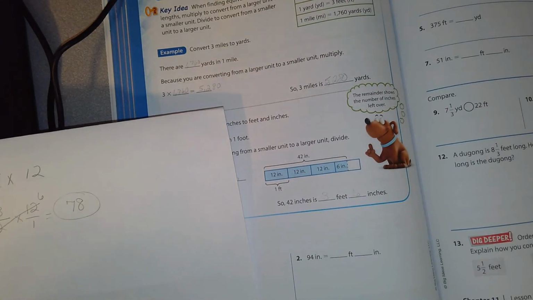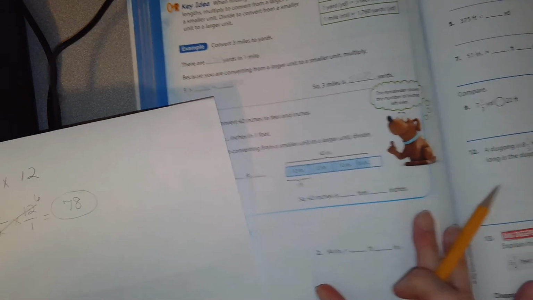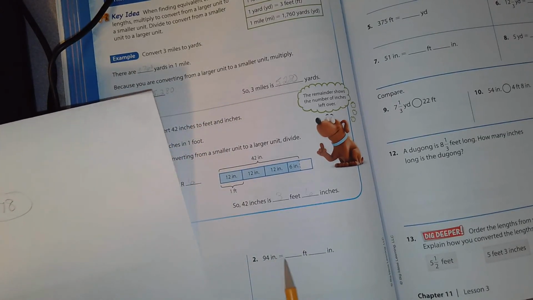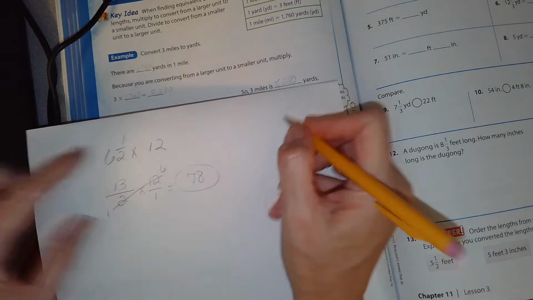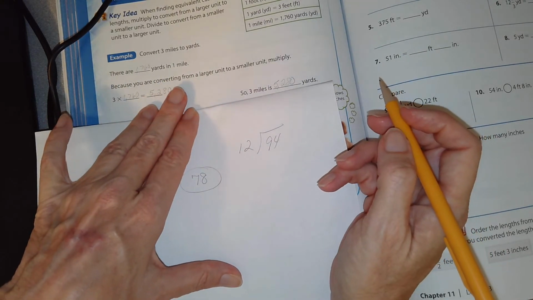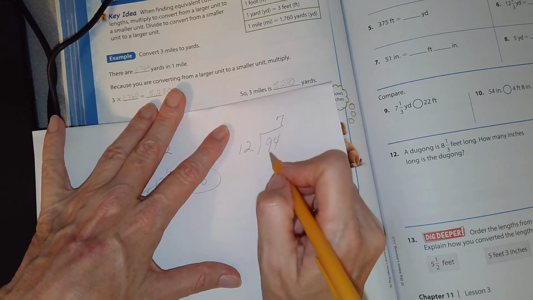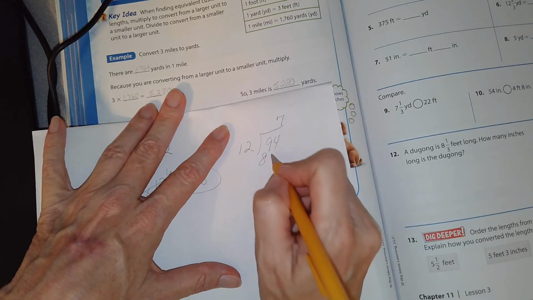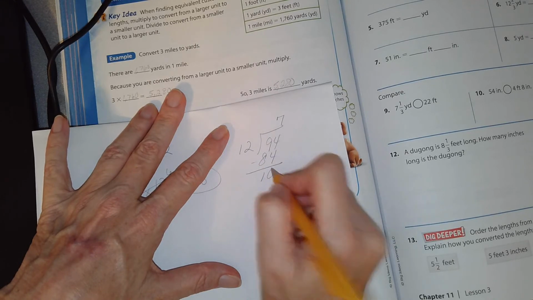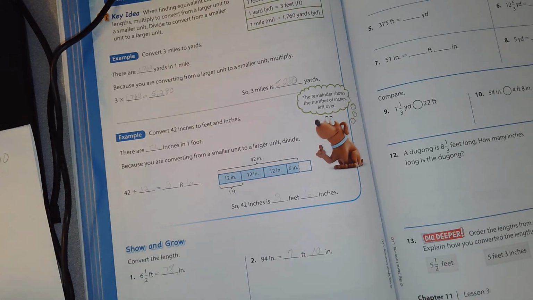Let's do number 2. 94 inches equals how many feet and leftover inches. So we're going from a smaller to a larger, which means we're going to divide 94 by 12 inches in a foot. So 94 divided by 12. And we know 12 times 8 is 96, so that's a little too much, so it's going to be 7. And 12 times 7 is 84, and that means there are 10 inches left, so that is 7 feet with an additional 10 inches.